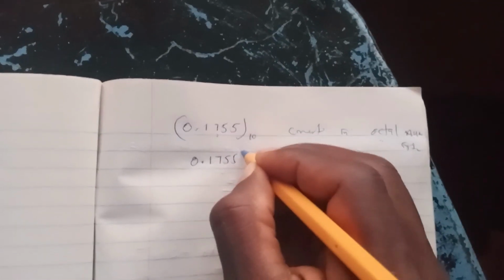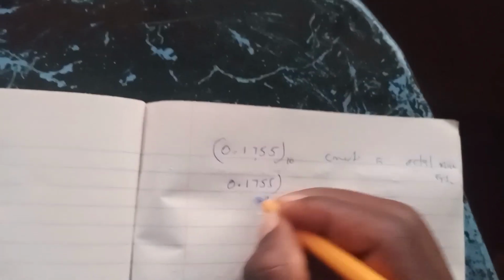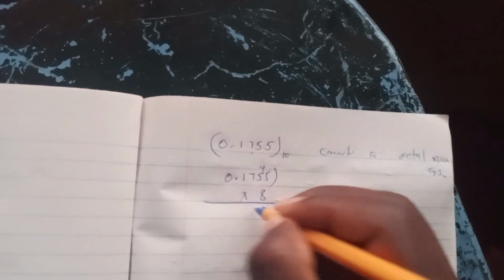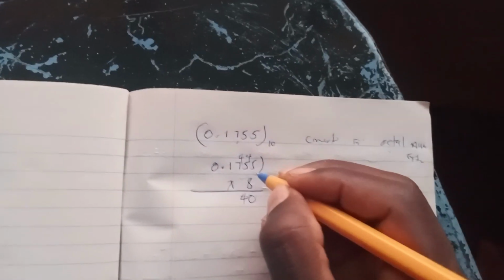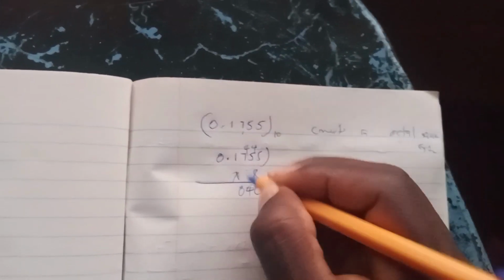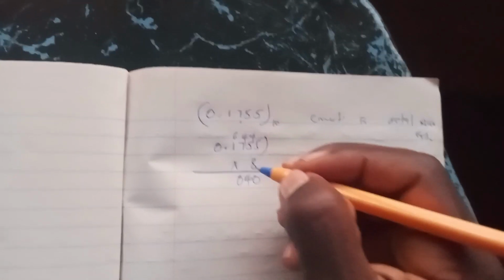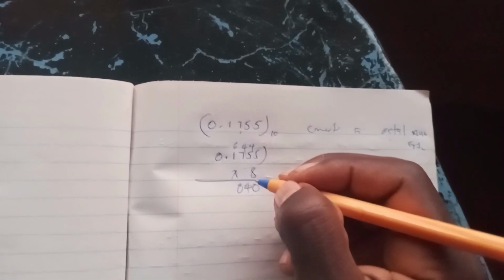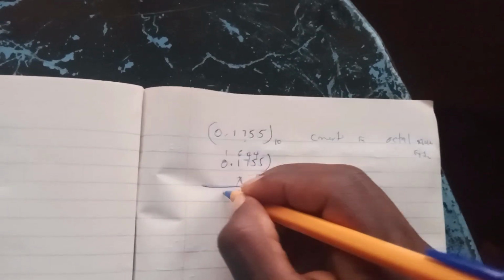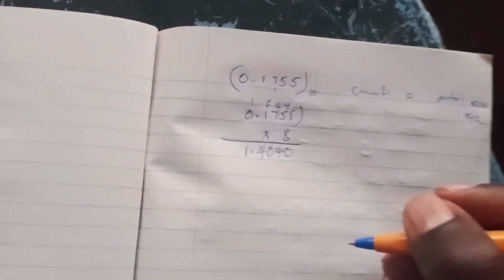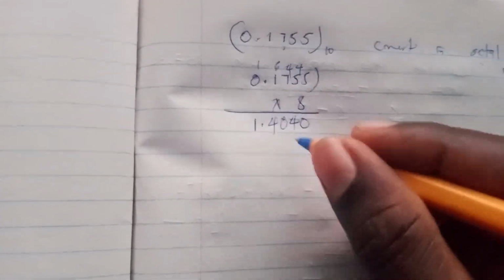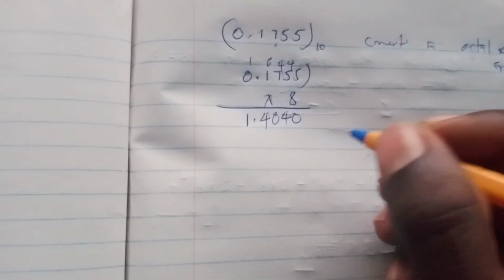So let's check. It is 0.1755. You are multiplying with 8. So let's multiply. 8 times 5 is 40, carry 4. 8 times 5 again is 40 plus 4, 44, 4 carry 4. 8 times 7 is 56, plus 4 is 60, carry 6. 8 times 1 is 8, plus 6, you are getting 14. So carry 1. And remember, as you continue multiplying, the side with the whole number, you don't deal with it. So you just multiply the numbers past the decimal point.